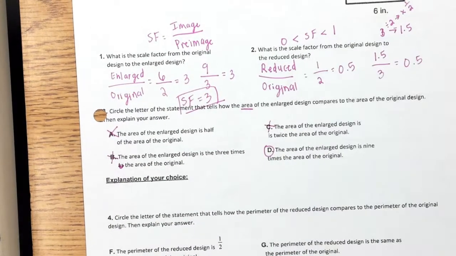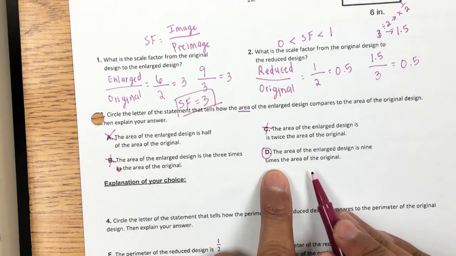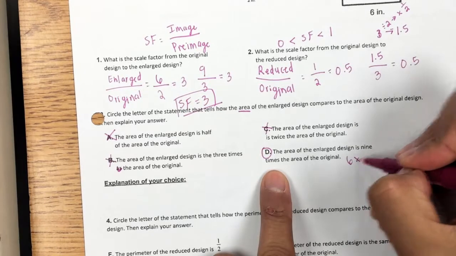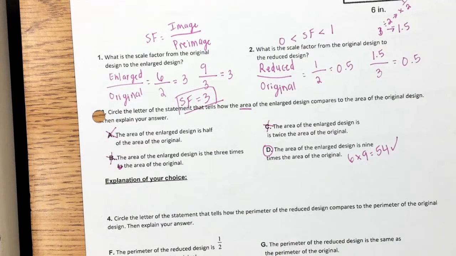but let's just double check and make sure. It says the area of the enlarged design is 9 times the area of the original. Well, is 6 times 9 54? Yes, it is. Alright, so now we need to explain our choice, right?